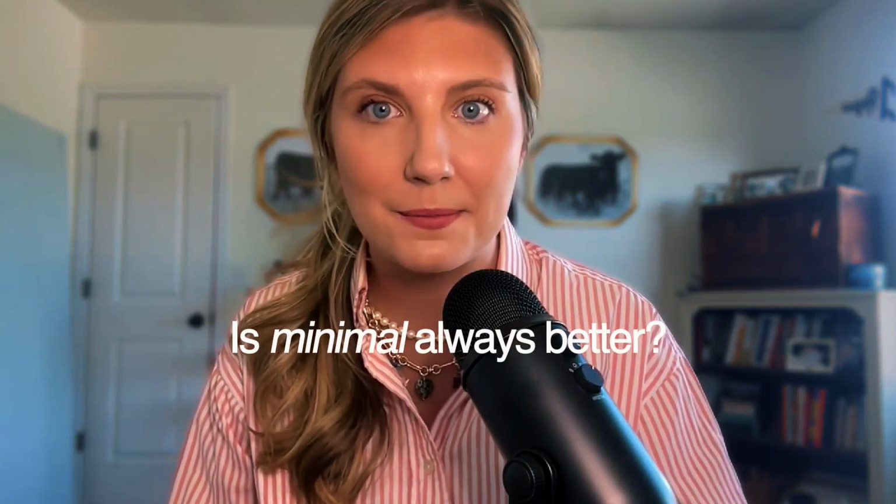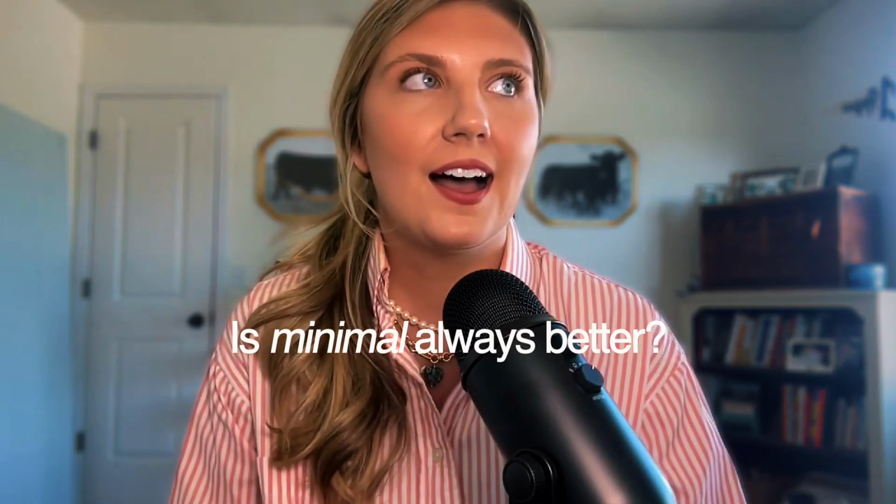So let's see. Last question here on logos. Logan asks, is minimal always better? I think as a designer, I have evolved in my opinion on this. I do err more on the side of less is more in terms of logo design. And I definitely think that when you look back on previous logos I've designed, that has not always been my outlook. I'm working with a customer right now that's a perfect example of that.